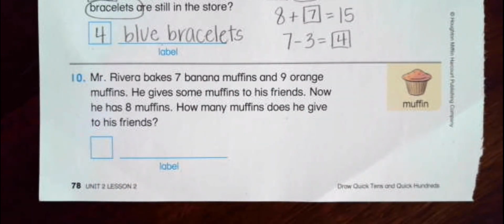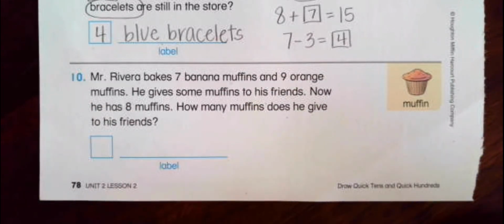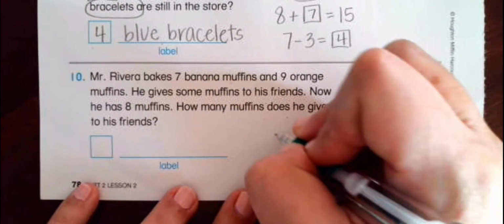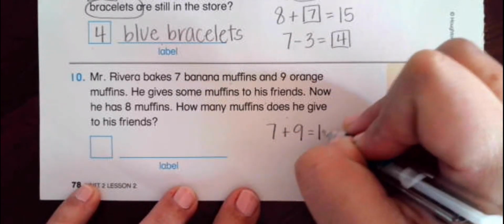All right, and the last one. So it says Mr. Rivera baked 7 banana muffins and 9 orange muffins. He gives some to his friends. Now he has 8 muffins. How many muffins did he give to his friends? So this one doesn't necessarily sound like a two-step, but it is. So we know that he has 7 banana and 9 orange. Do we know how many he has total? No. So that's our first step. That's where we have to start. So we have 7 plus 9 equals something.